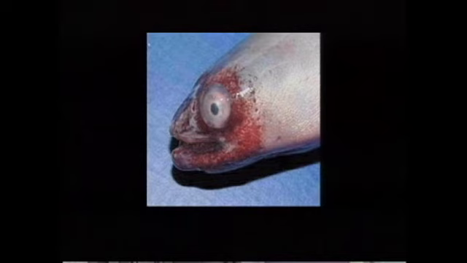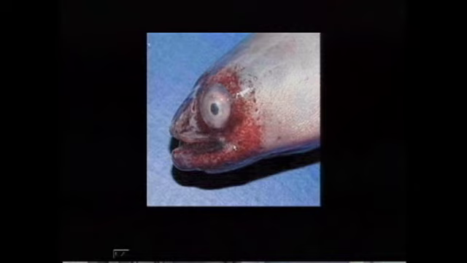This is a beautiful picture, and I love it because you could actually name the disease by looking at the picture. What we have here is areas of cutaneous hemorrhage and congestion associated with the areas of the head of the fish, or capital hemorrhage and congestion. This is a condition called enteric red mouth, and it doesn't take a rocket scientist to see the red mouth. This is an infection with Yersinia ruckeri, or yersiniosis, in a salmonid.